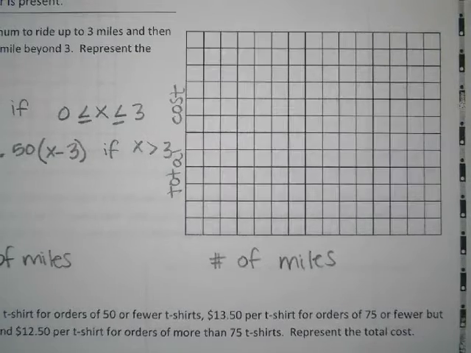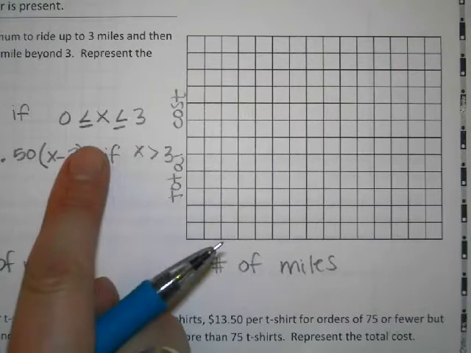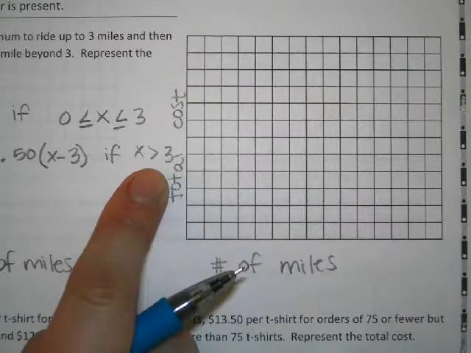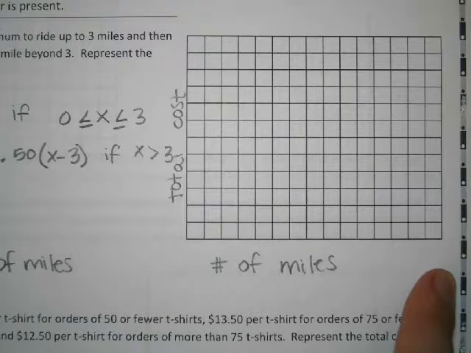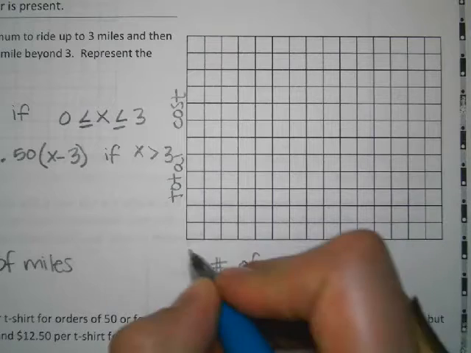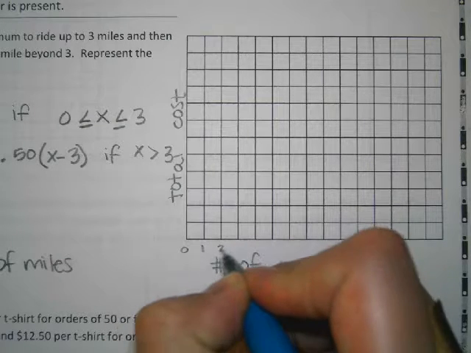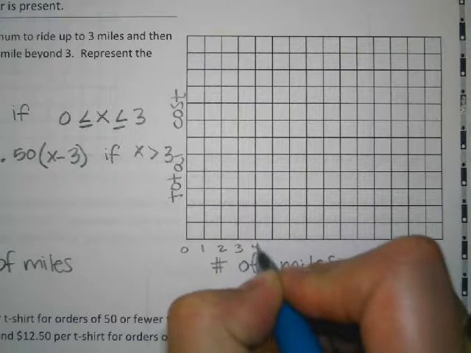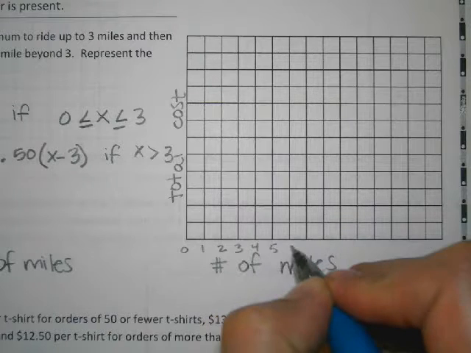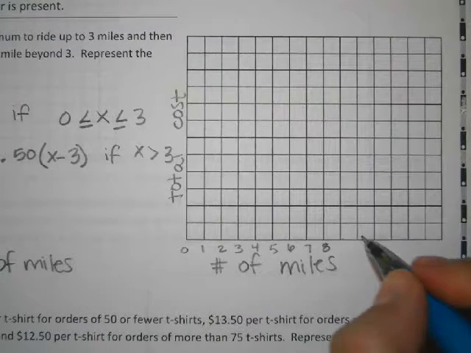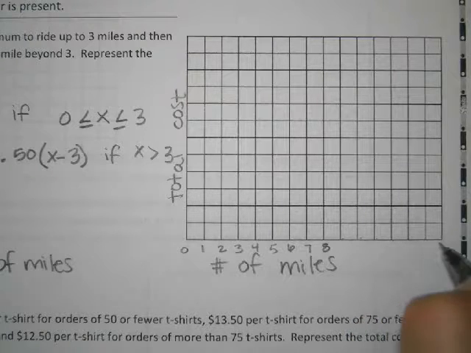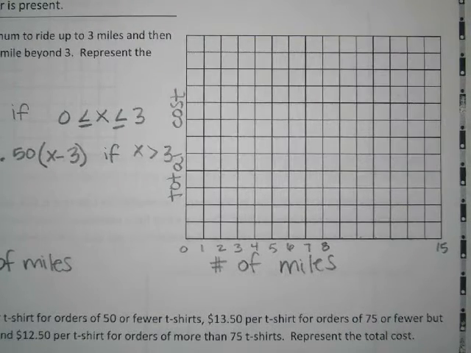Okay. Our x's are from 0 to 3 and then bigger than 3. So how do we want to label our x-axis? By ones, probably. Yeah. So 0, 1, 2, 3, 4, 5, 6, 7, 8, 9, 10, 11, 12, 13, 14. Oh, it goes to 15. We'll call that good.